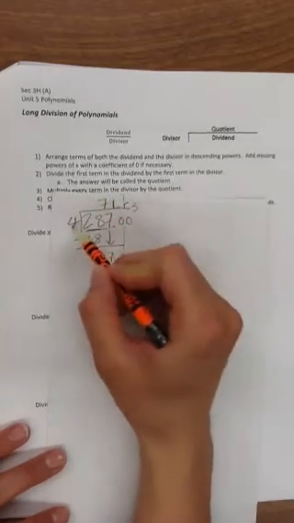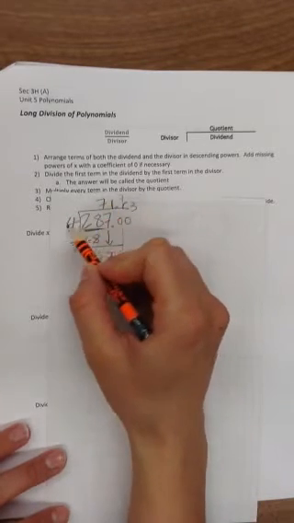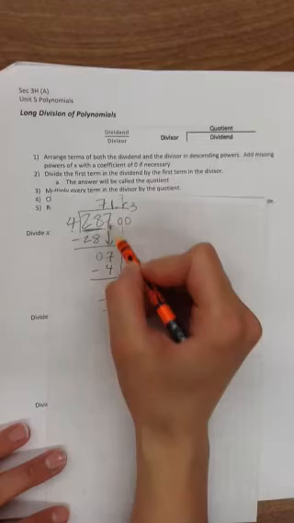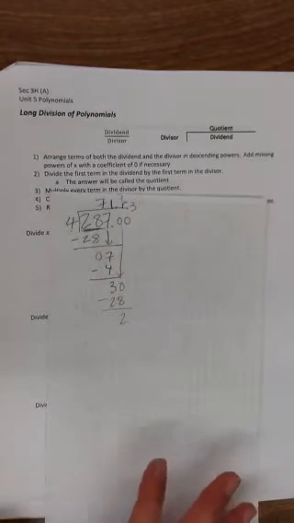So remember, we looked at how many times this goes into this number, put that up top, multiplied, and then we subtracted and then brought down a number. So we're going to do that same kind of thing with polynomials instead.